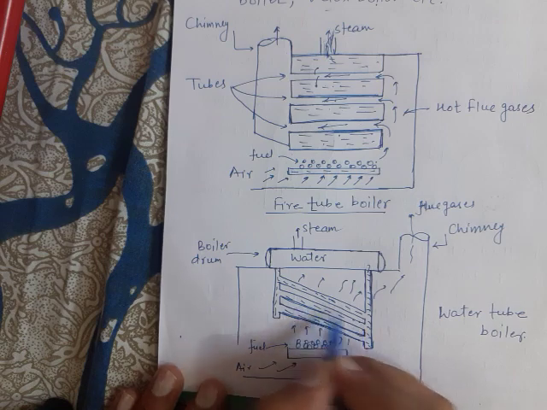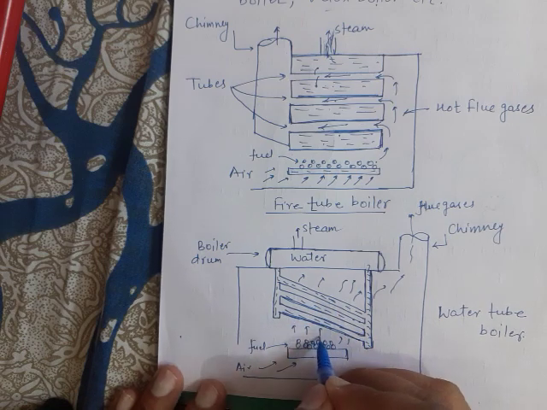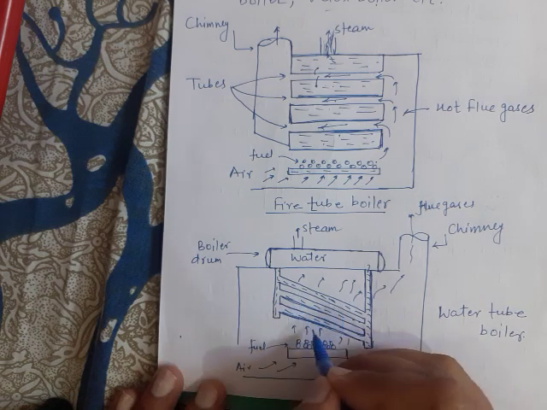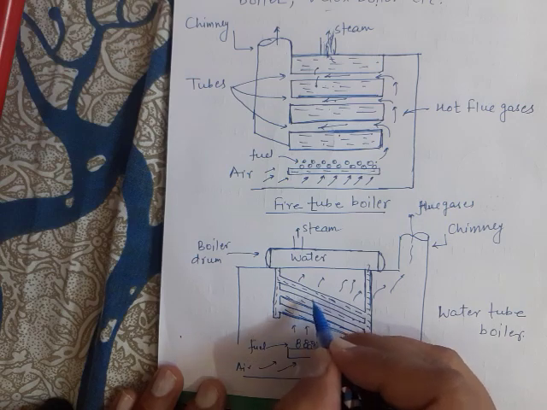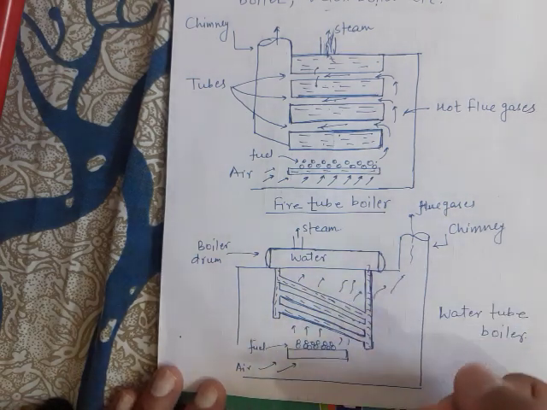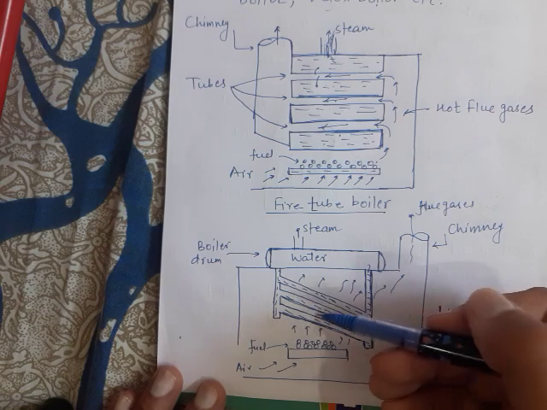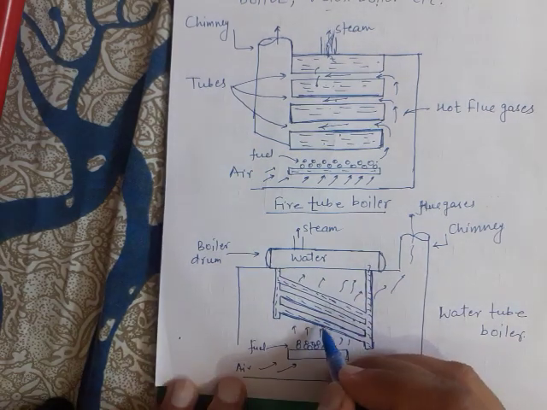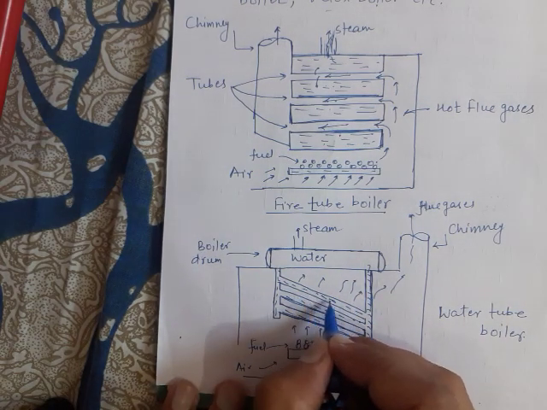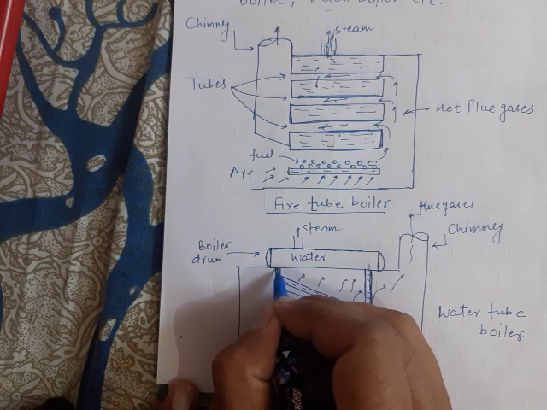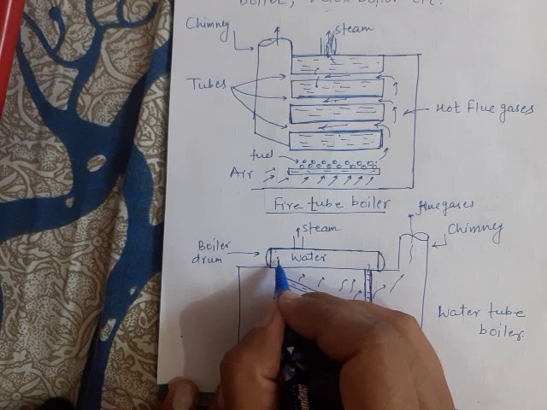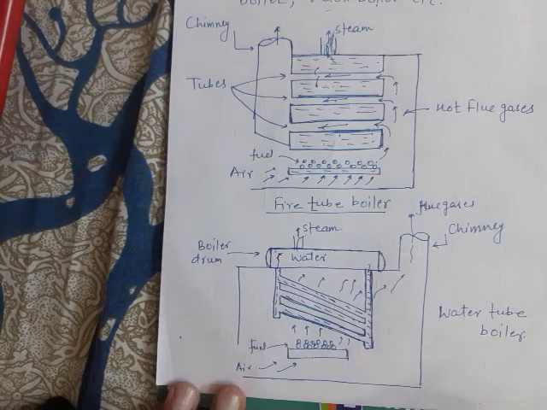And these are the tubes through which the water is flowing. The hot flue gases are flowing around those tubes and cause the conversion of water into steam, which is again collected inside the boiler drum, and the steam which has been produced is taken out.